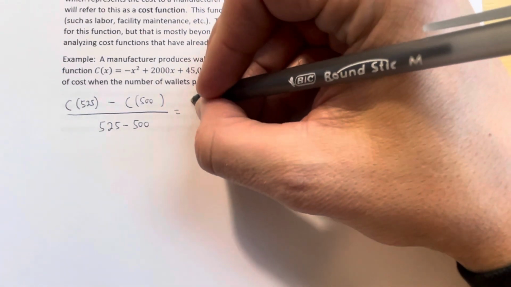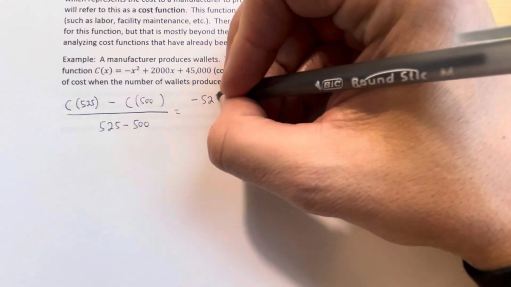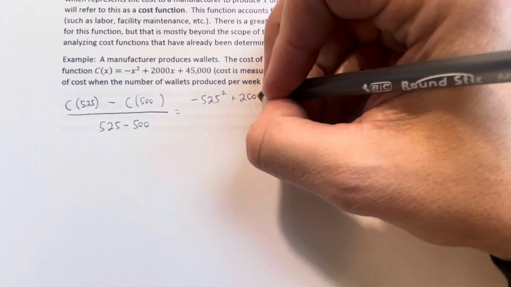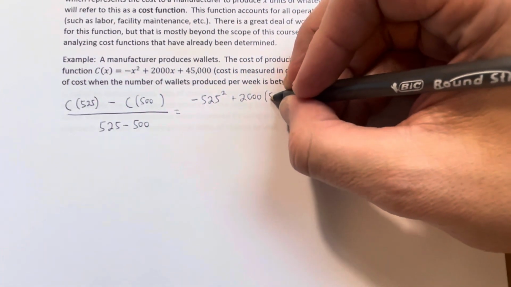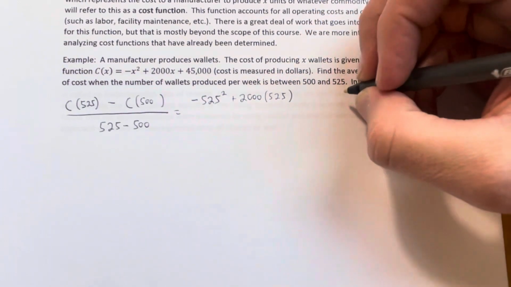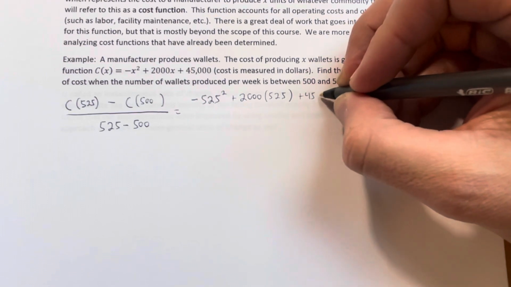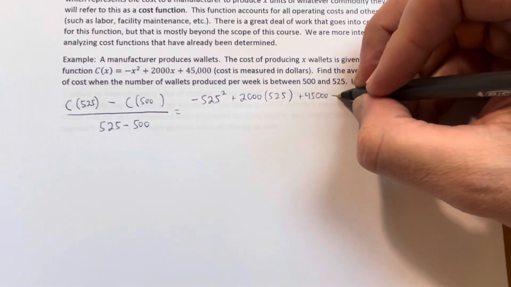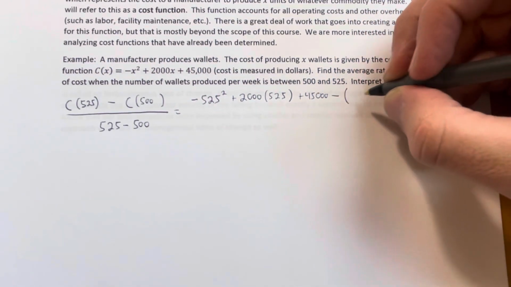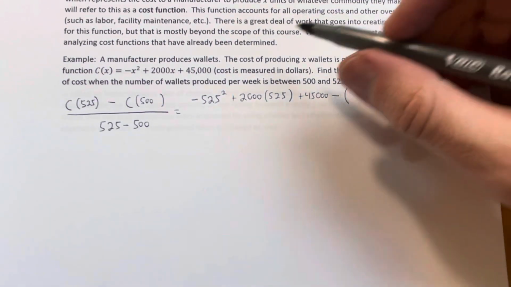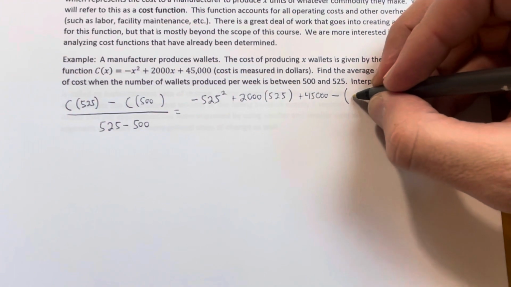At this step, I can start plugging some stuff in. So I'm going to have negative 525 squared plus 2,000 times 525 plus 45,000 minus, and then again, remember, you have to put this second function in parentheses so that you're not just subtracting that first term.